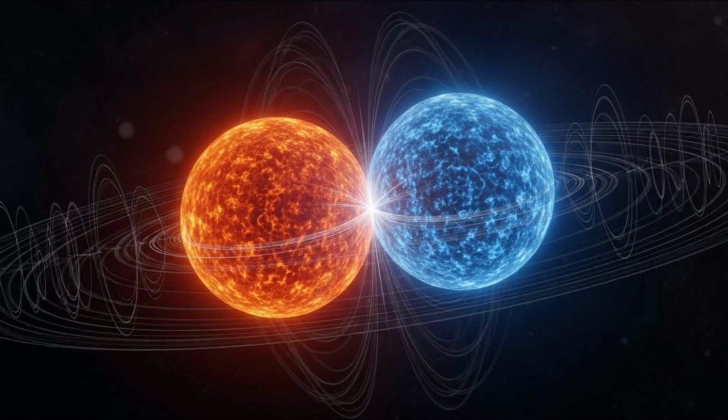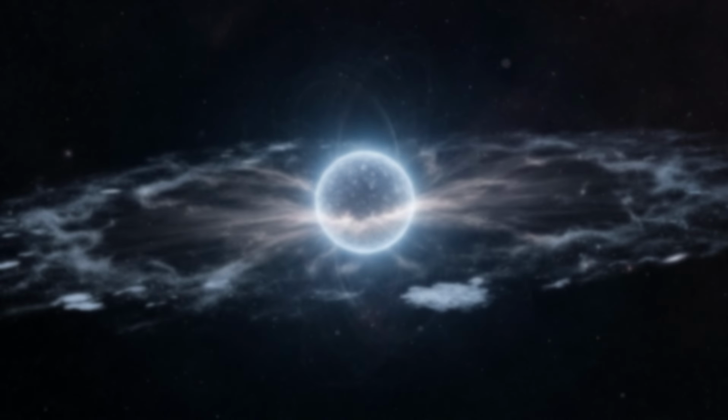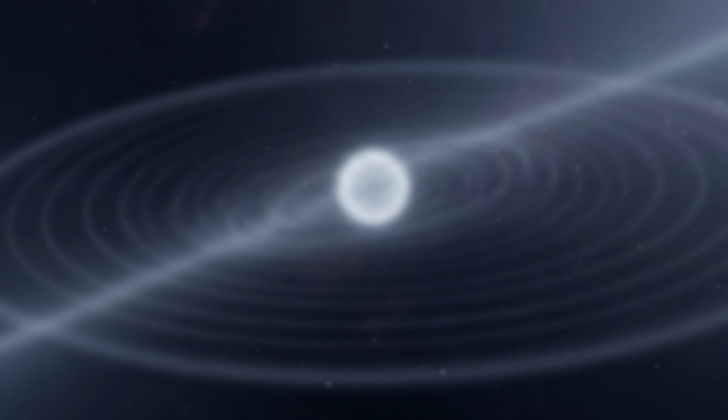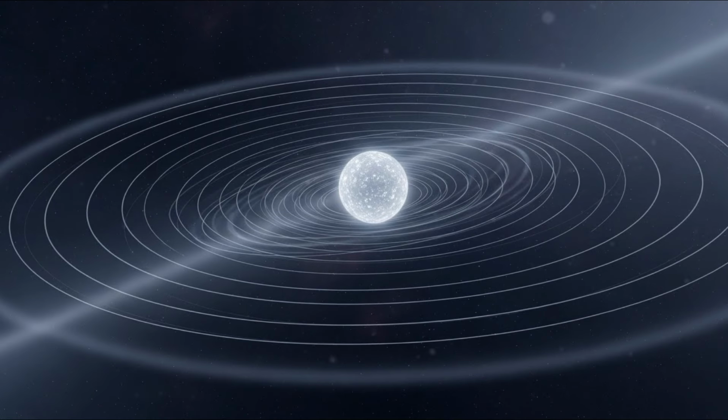You begin by observing a system of two neutron stars locked in mutual orbit. Each star exerts a powerful gravitational pull on the other, creating a precise, repeating orbital dance. The gravitational field around each star is intense, curving spacetime as predicted by Einstein. You notice that as the stars orbit, they emit energy in the form of gravitational waves, ripples in the fabric of spacetime that propagate outward at the speed of light.